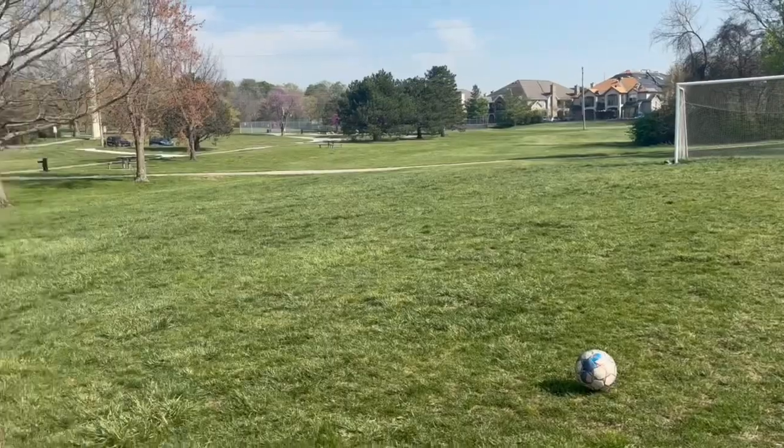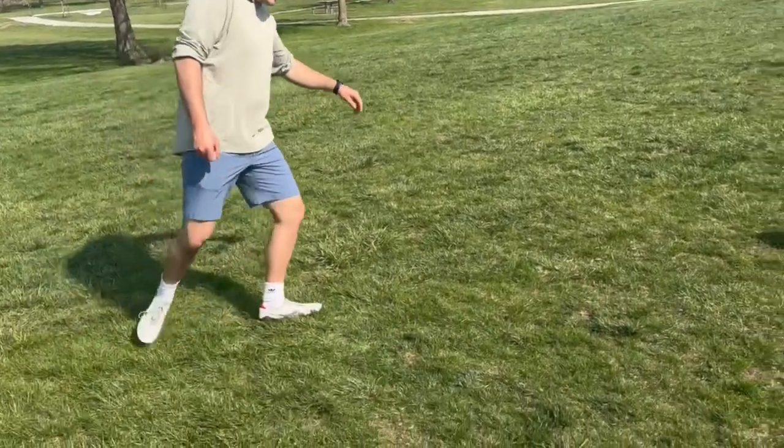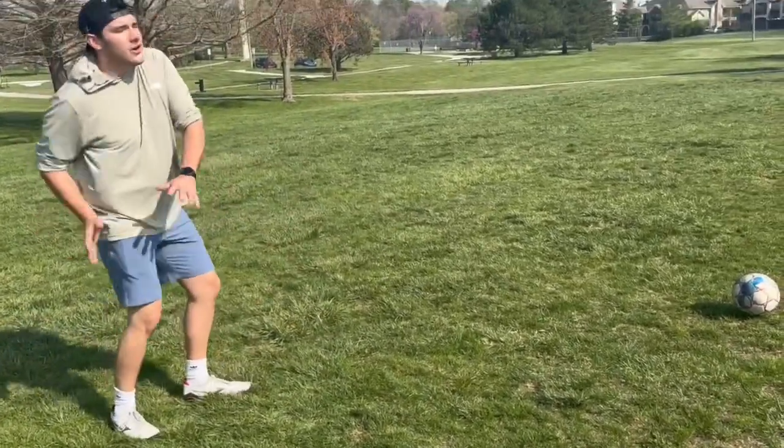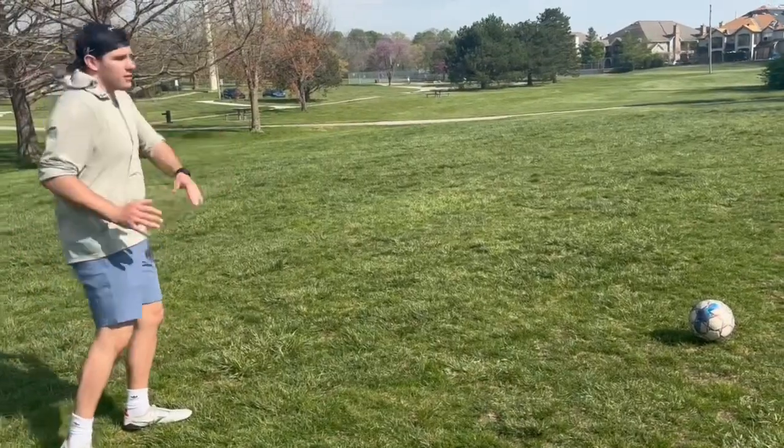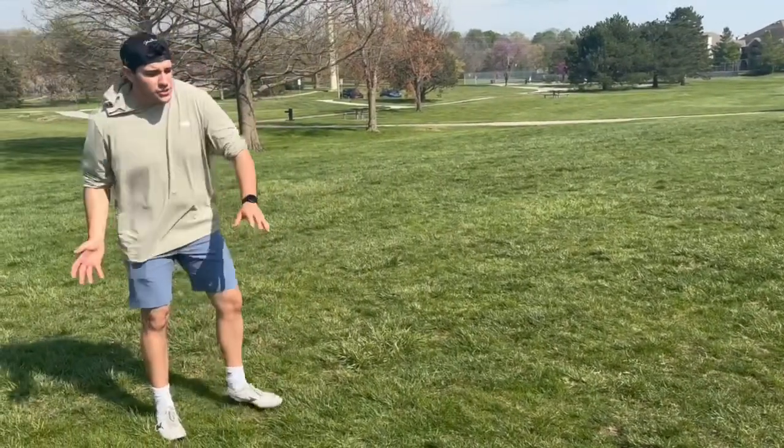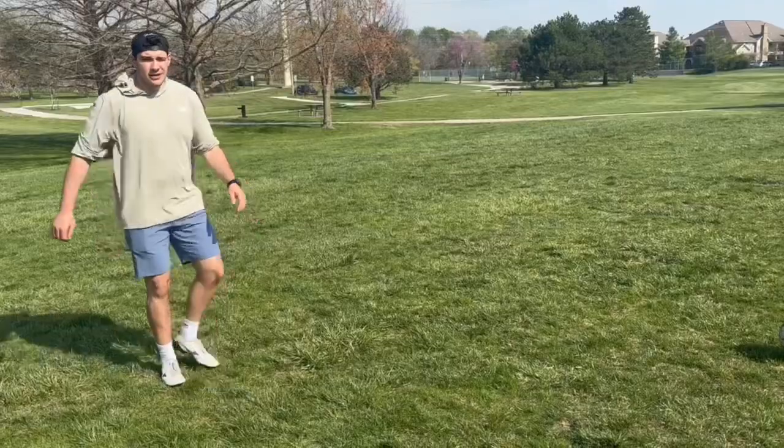Technique is similar. You plant your foot close to the ball, and then you turn your body and curve your angle with your foot around the ball. So you wrap the ball. Okay, ready?